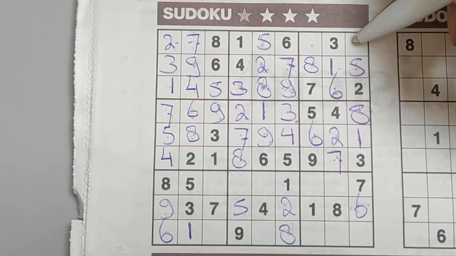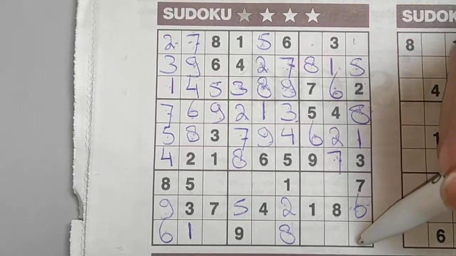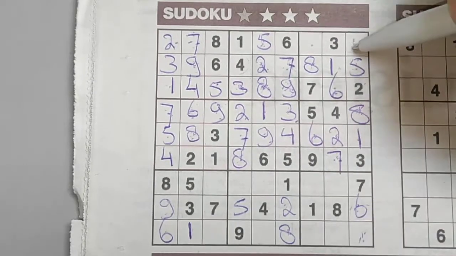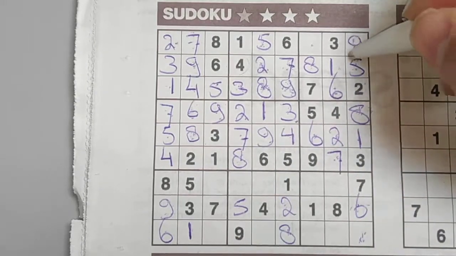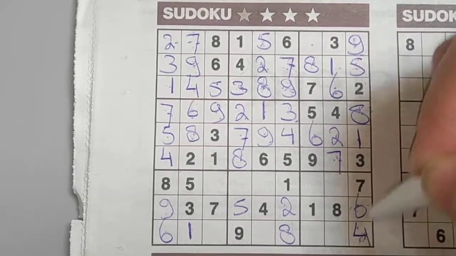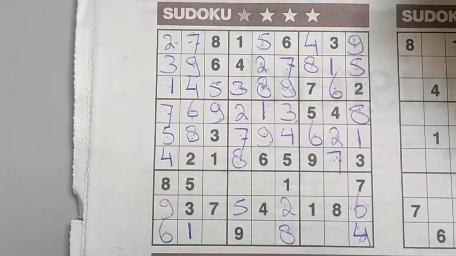Then 2 missing numbers in the last column for the numbers 9 and 4. We have a 9 there, so no 9 there. 9 should be here, and the 4 goes there. 1 missing number in this big square for the number 4.